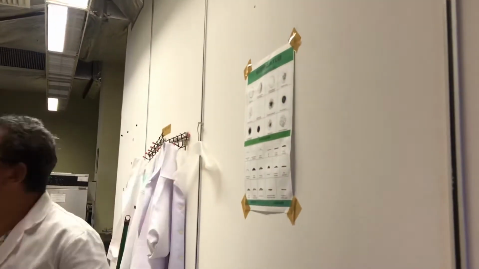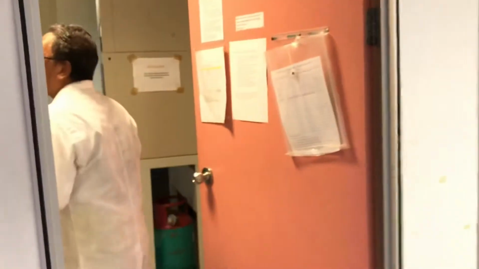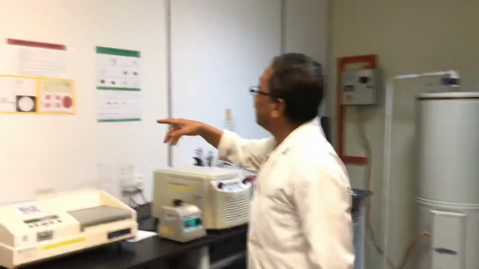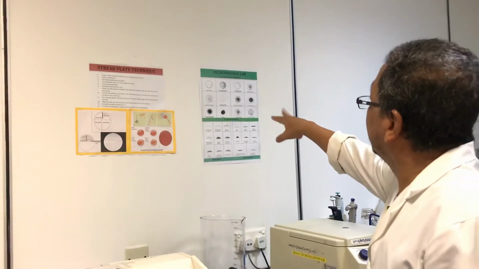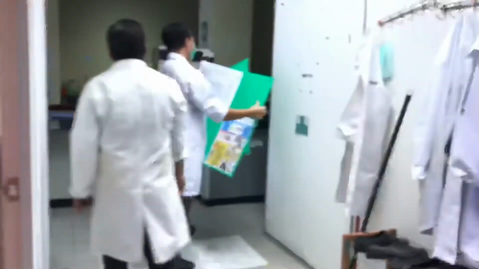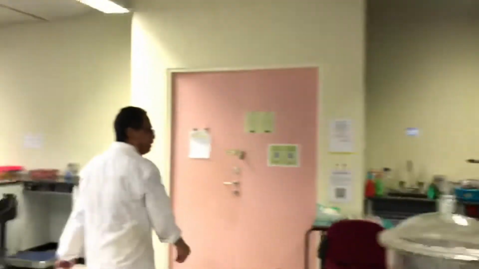We put some of the experiments we do here, the streak plate technique, and this is all in your handbook, how to do it. Then this is the booking for biosafety. I think that's it. Okay.